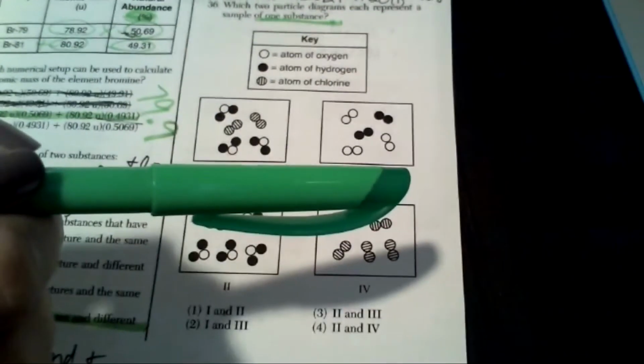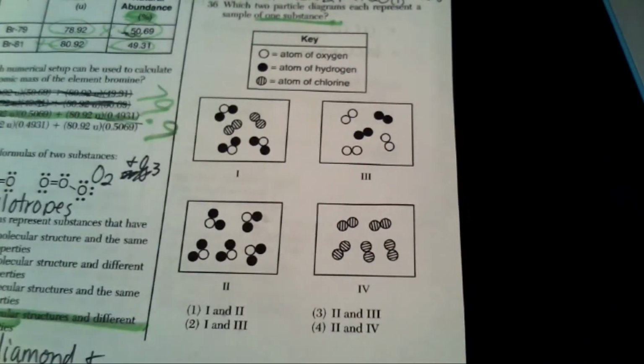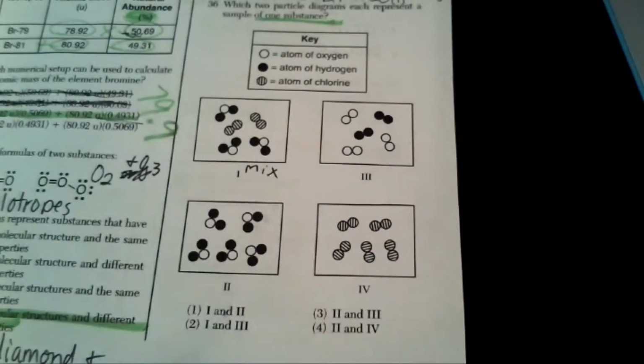Why is this so blurry? There we go. Okay, so that's giving me diatomic chlorine and a molecule of H2O. So this is chlorine and water, and that is a mixture of chlorine and water. So that is a mixture. It is not a substance.